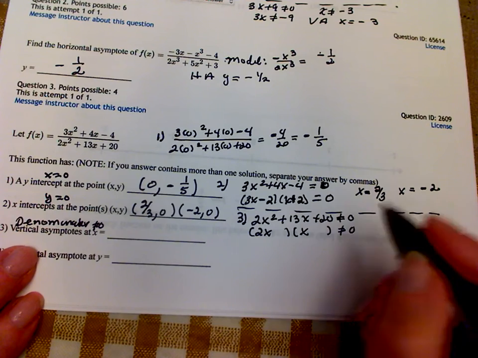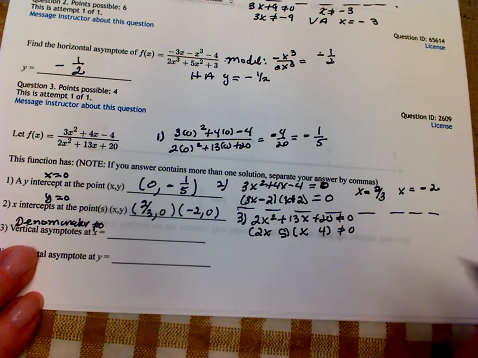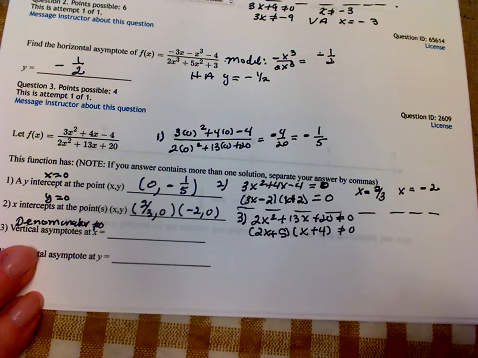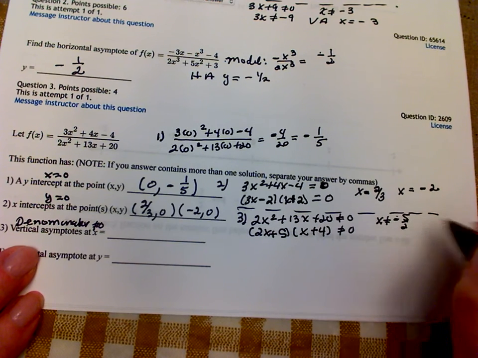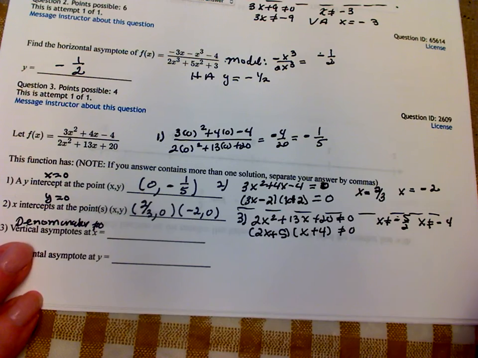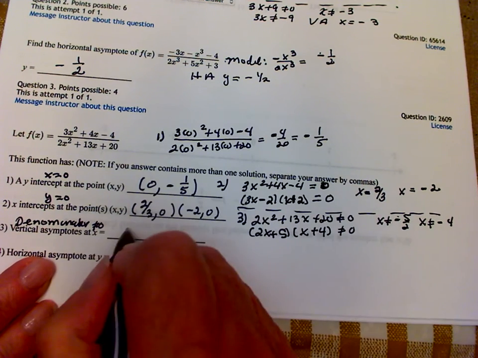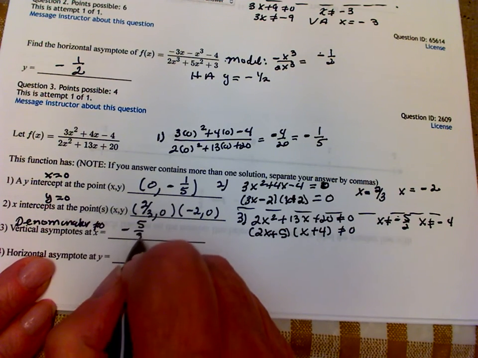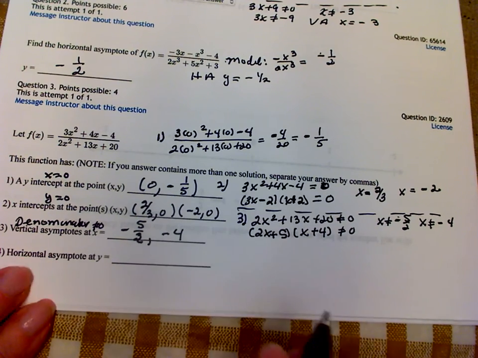I need a 13, so that's going to be an 8 and a 5. 8 and 5 is 13, and everybody's plus. So x can't be -5/2, x can't be -4. So the vertical asymptotes, and they want you to separate it by commas, is going to be -5/2, comma, -4.